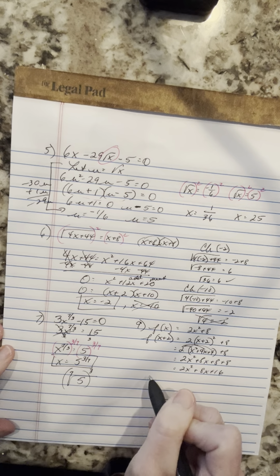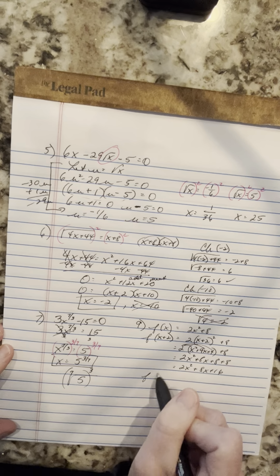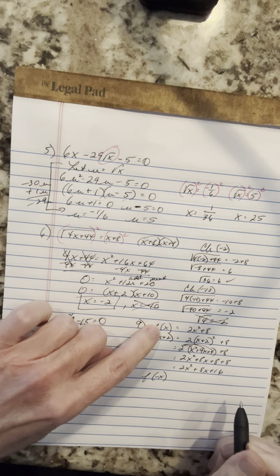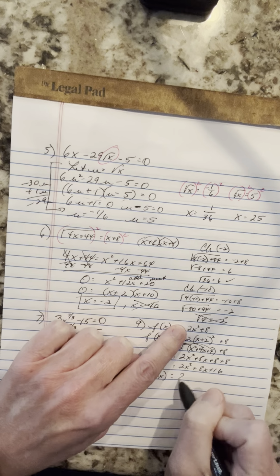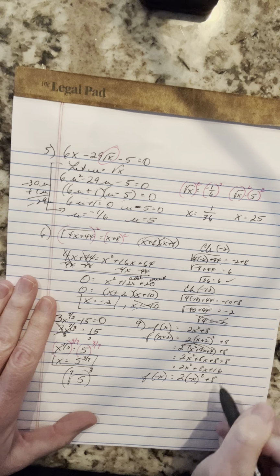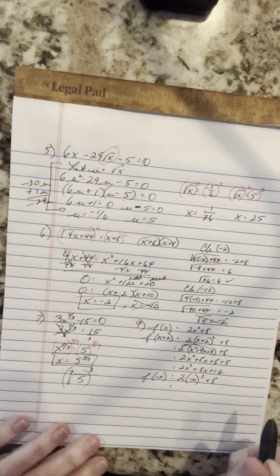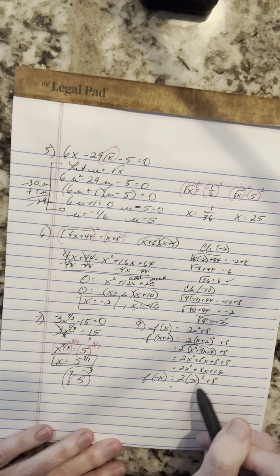Second part asks you to take f of x, this original function, and everywhere you find an x, instead plug in a -x. So we're going to have 2, there's an x, let's plug in a -x. And then again, order of operations says parentheses first, there's nothing to do, exponent next.